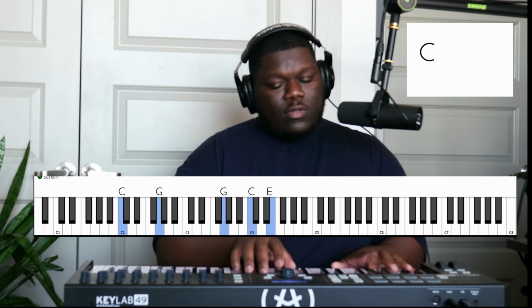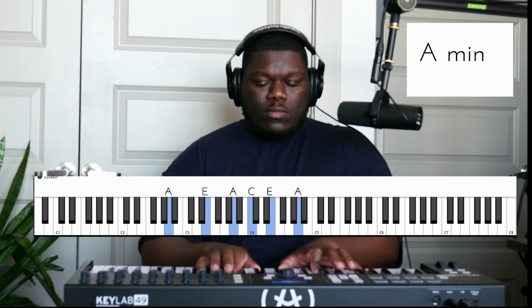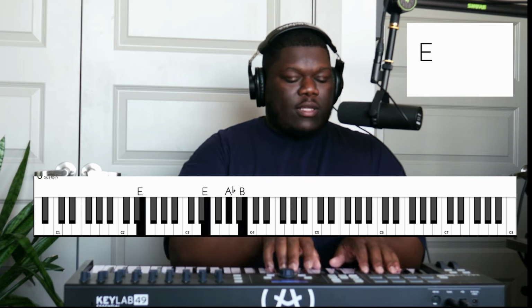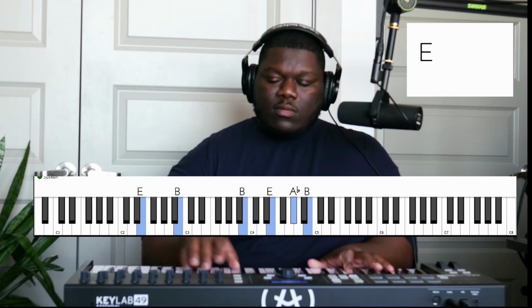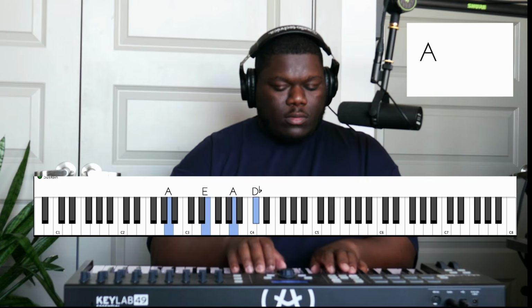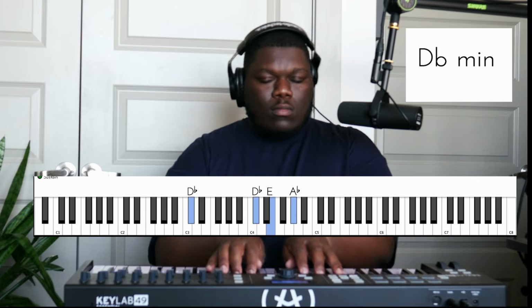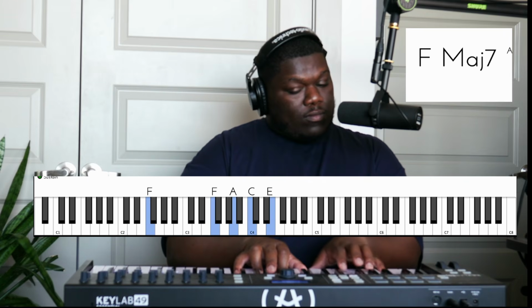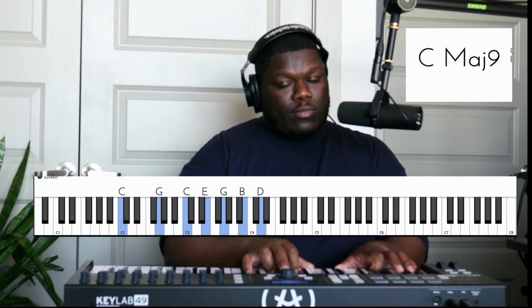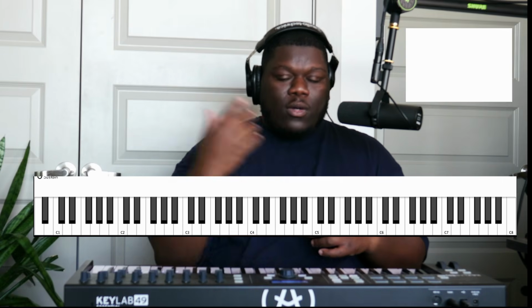So starting with inversions. Different keys. Let's do E. Arpeggios. Different voicings, right? Back to C. Voicings. What was the last one? What was that last one? Oh, the bass.